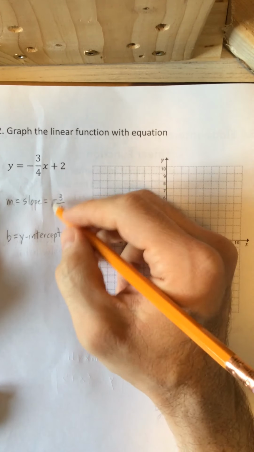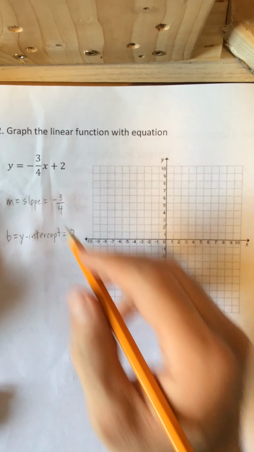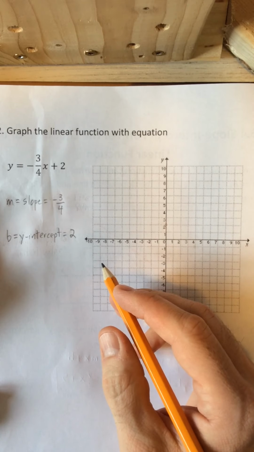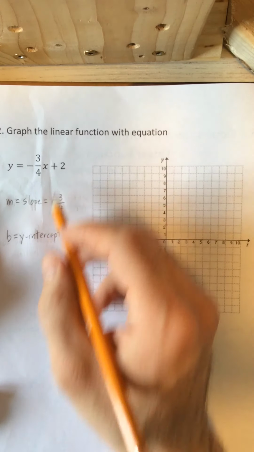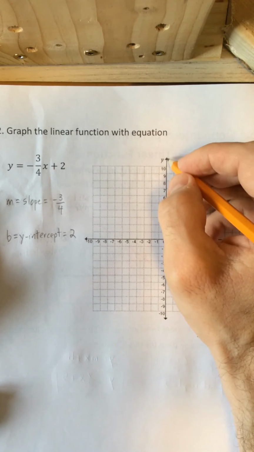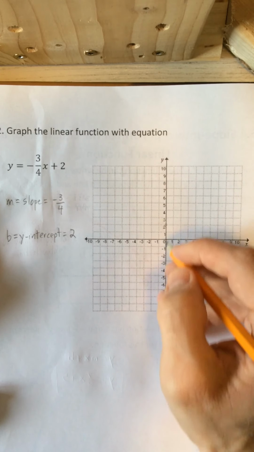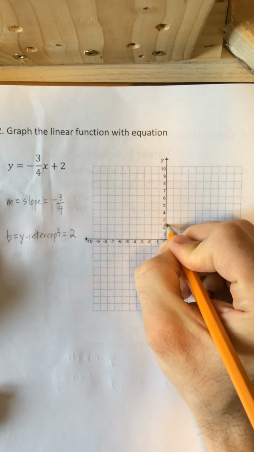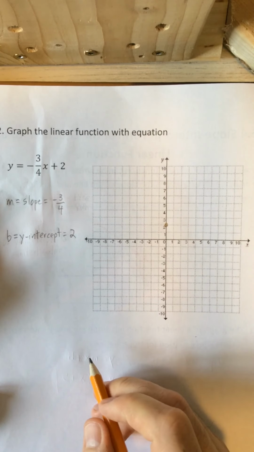So the slope will work with any given point along the graph of this function. So we need an initial starting point, a point that we can plot on the graph. And the easiest one from this equation is 2. Since it is the y-intercept, we know that's where this function will cross this y-axis. So your initial value, or the initial point you'll plot on the graph, is 2, because this is our y-intercept.